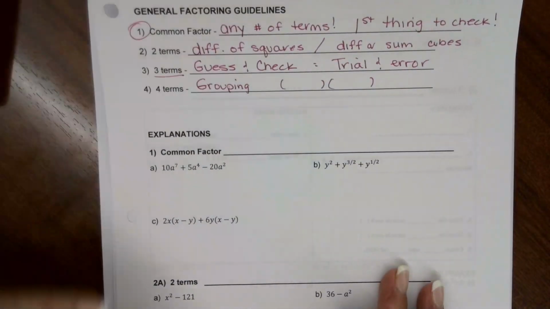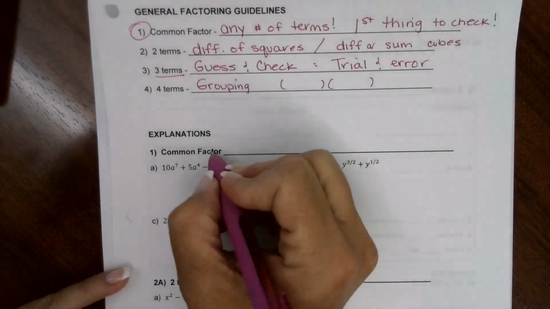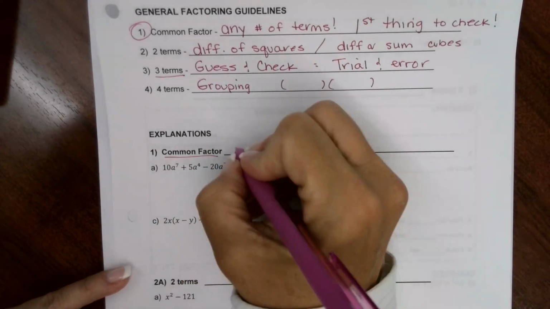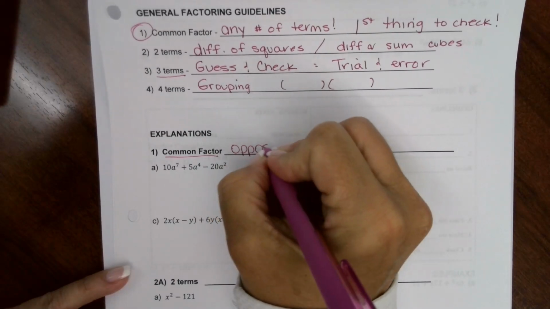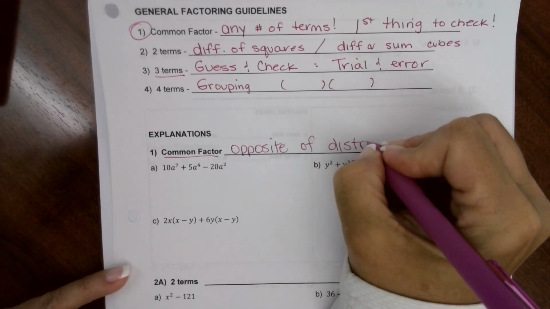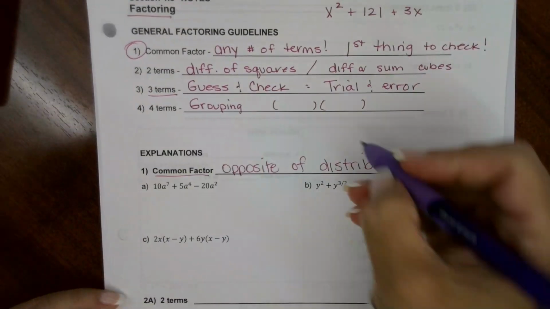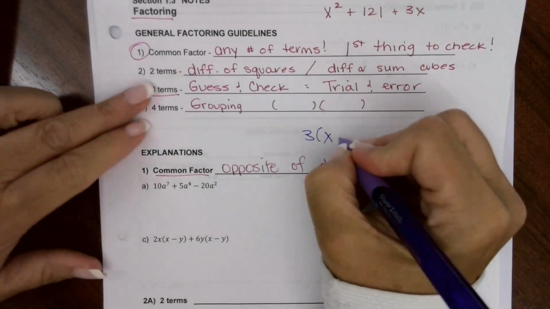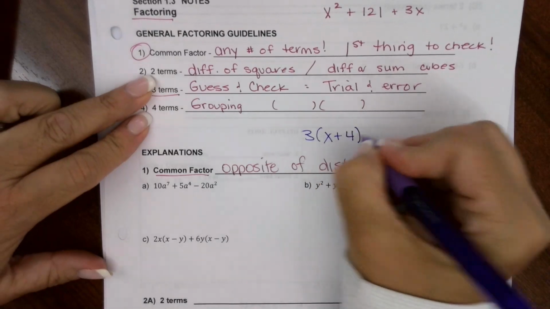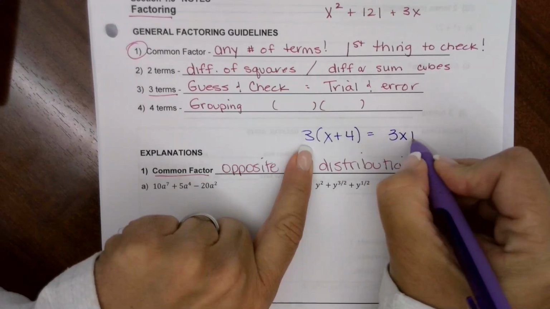So common factor. When we pull something out with a common factor, this is like the opposite of distribution. So let's look at this for a minute. So if I have 3 times x plus 4, when I distribute this, I end up with 3x plus 12.